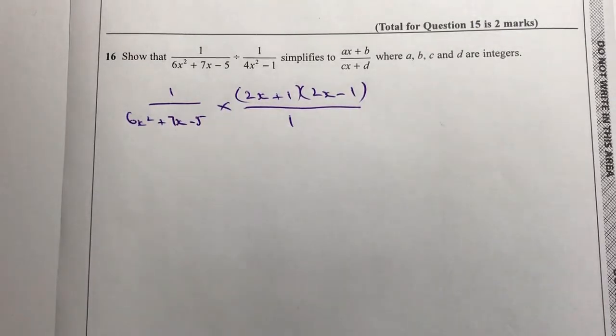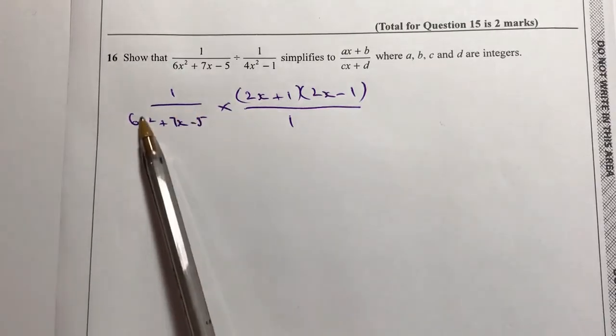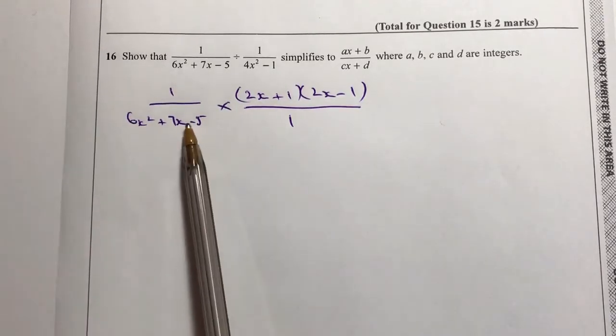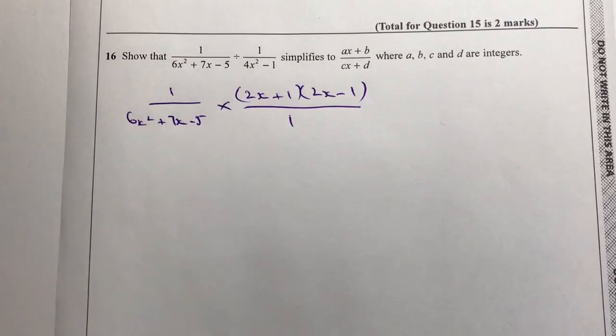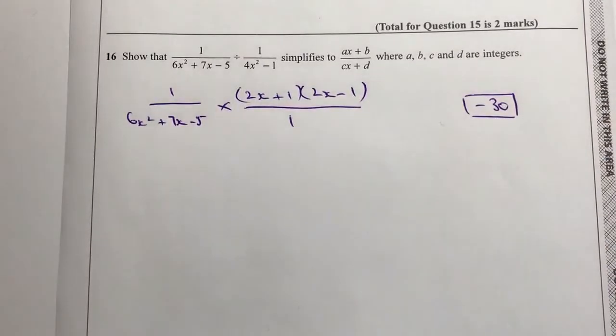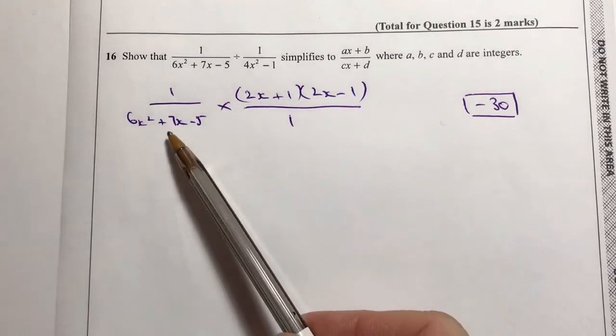Okay, the hardest part, however, of this particular question, bearing in mind we are at question 16 of this paper, so they are a bit tricky at this level, is going to be factorising this. Now, there is a method of doing it, and the way that we do that is that we multiply these two numbers together and we get minus 30. Now what I'm going to do is put that into a little box, because what we want to do is find two factors of minus 30 that when we add them together we're going to get positive 7.